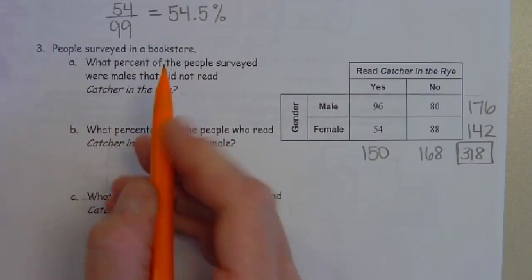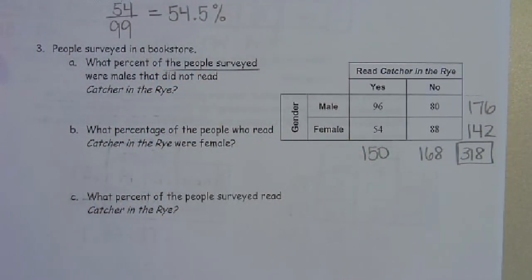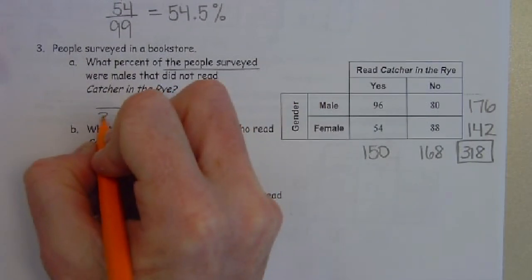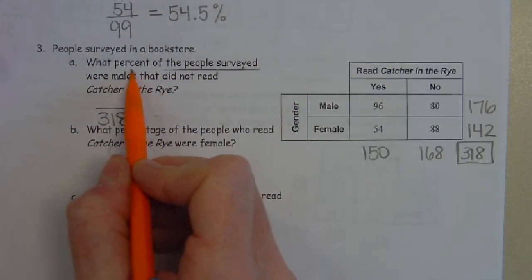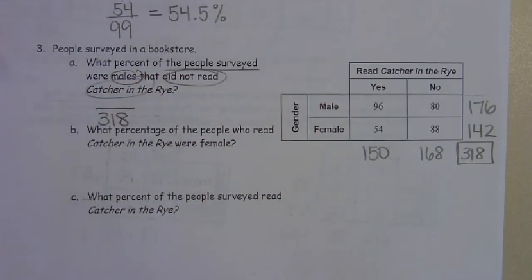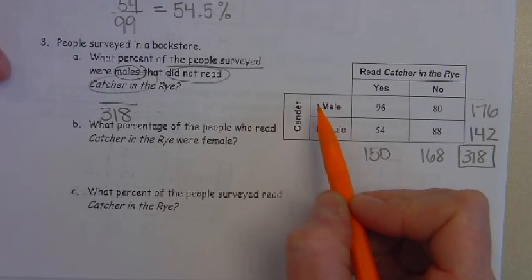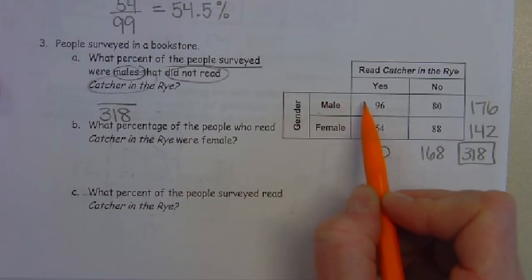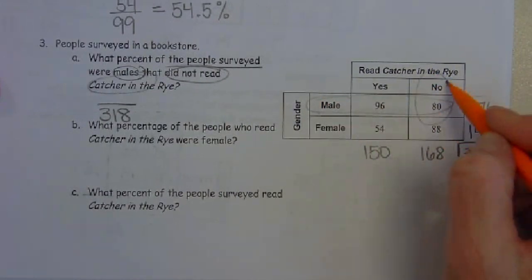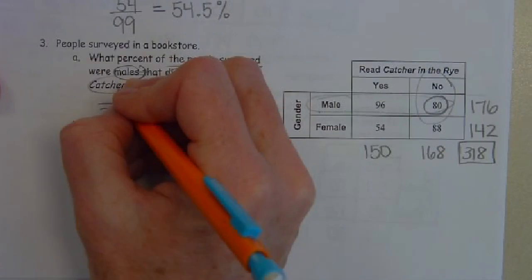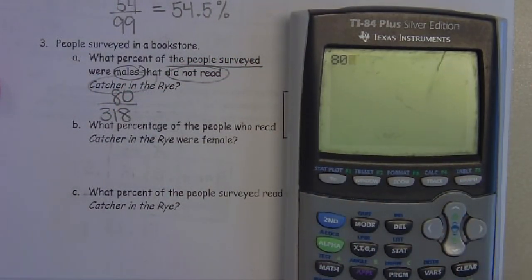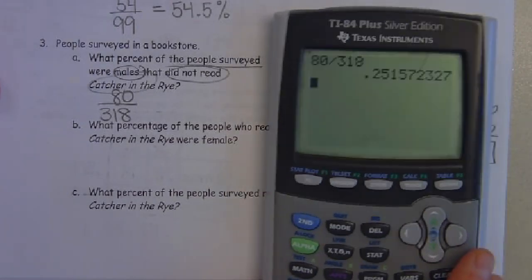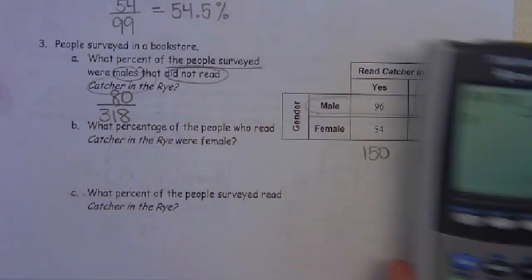All right, first question. What percent of people surveyed? So I know that there were 318 people surveyed. It says, were males and did not read Catcher in the Rye. So now I need my males and the people that did not read Catcher in the Rye. So it looks like there were 80 people that were male and did not read Catcher in the Rye. So I'm going to take 80 and divide it by 318, and I'm going to get 25.2%.